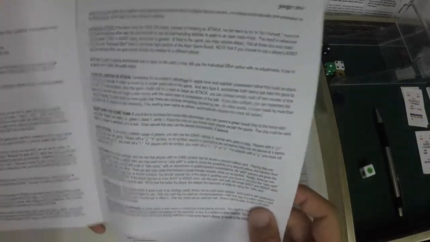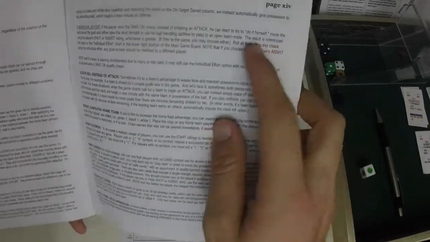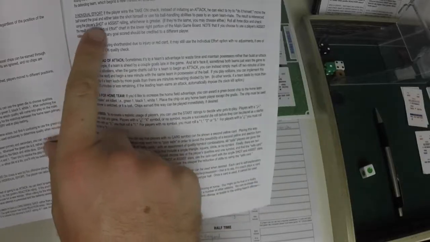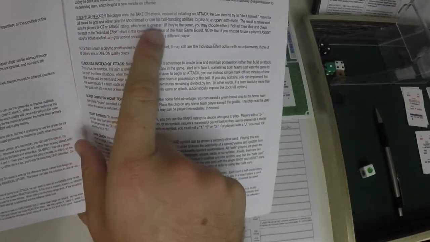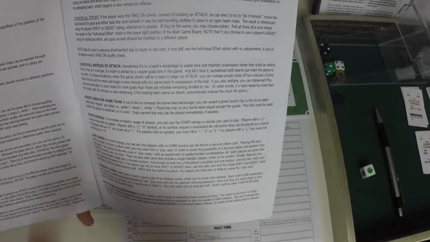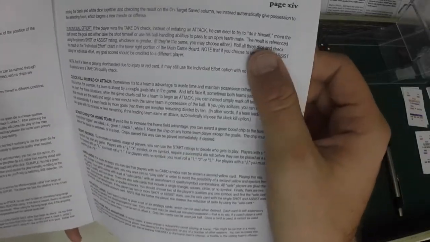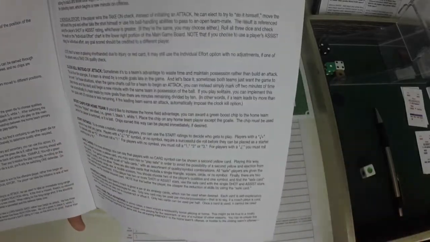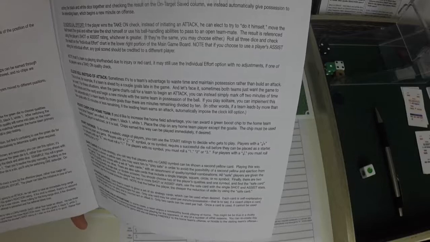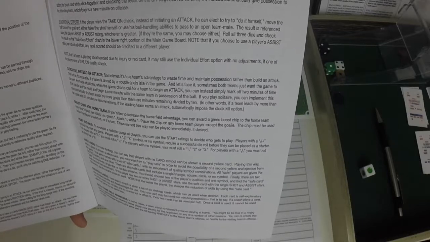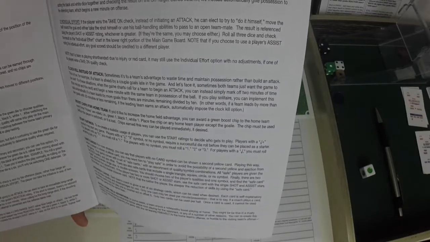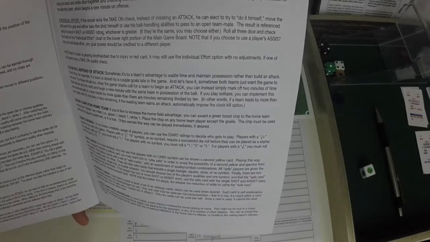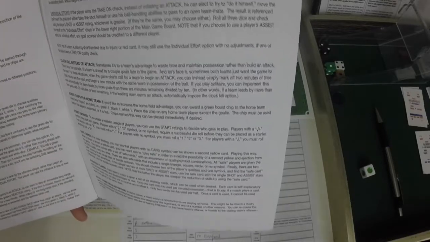So if the player wins the take on check, instead of taking an attack, he can elect to do it himself. Move the ball forward toward the goal, or either take the shot himself or use the ball handling abilities to pass to an open teammate. The result is referenced using the player's shot or assist rating, whichever is greater, which is obviously his shot because he has a 5. Roll all 3 dice and check the result on the individual effort chart in the lower right of the game note. Note that if you choose to use a player's assist rating, any goal scorer would be credited to a different player. Okay, so let's try that.